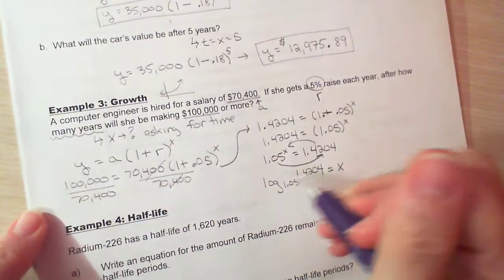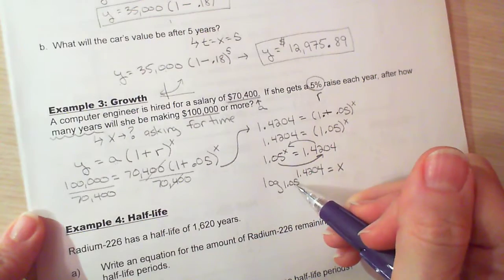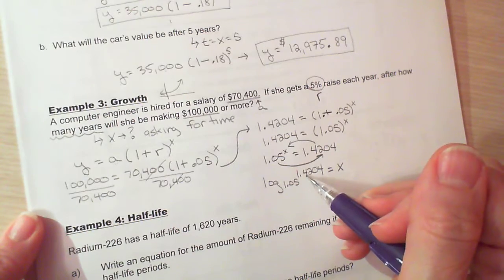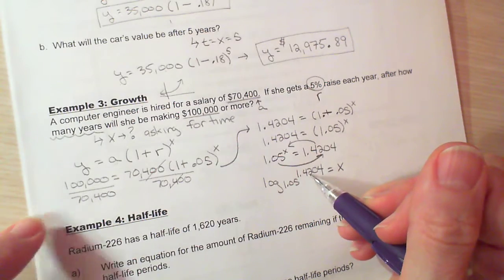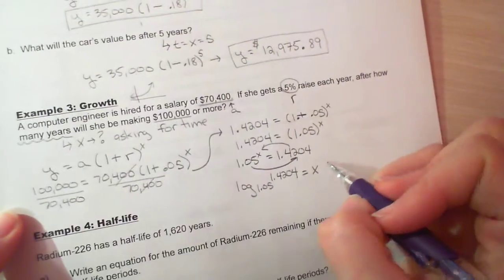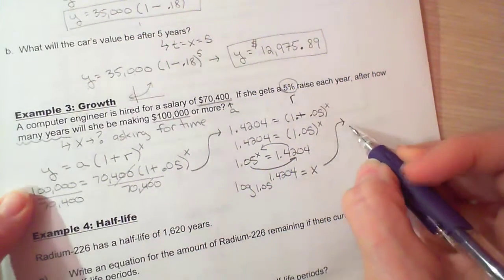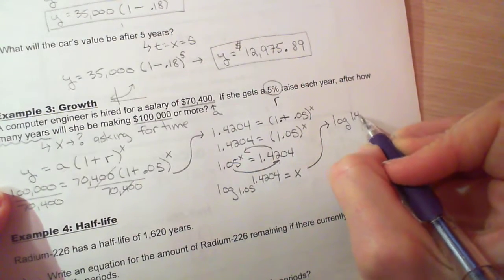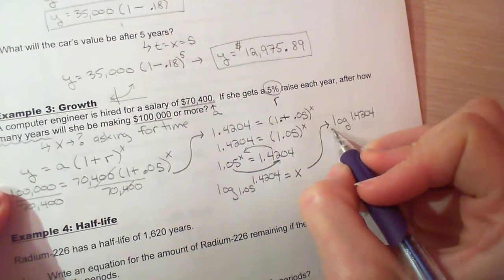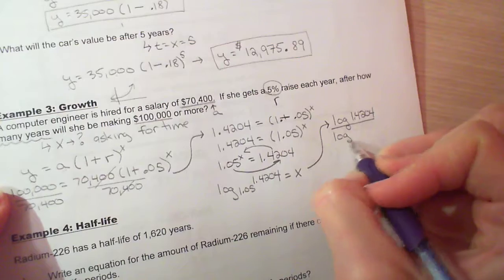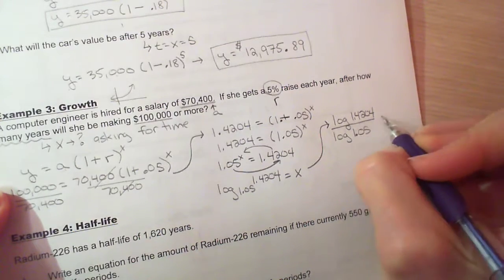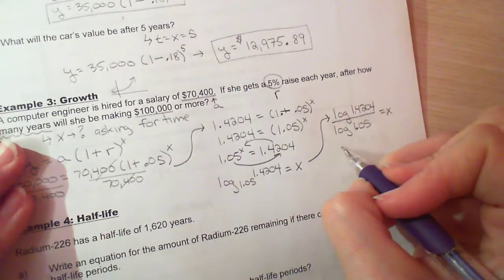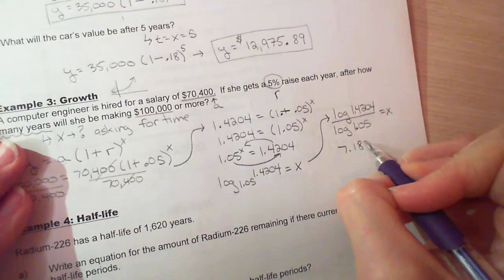Okay, this is just a number. I can put this in my calculator. If you have a TI-84, you can put this in right now. Remember, use the math button and go all the way down the menu till you get to log base. If we don't have a TI-84, then we're going to do that change of base. So we're going to rewrite this as log of 1.4204. So this is what you learned in 7.1 over log of 1.05. And that's going to equal X. So that's what you're going to put in your calculator. And then you should get 7.1870.